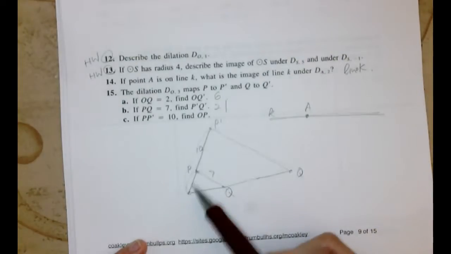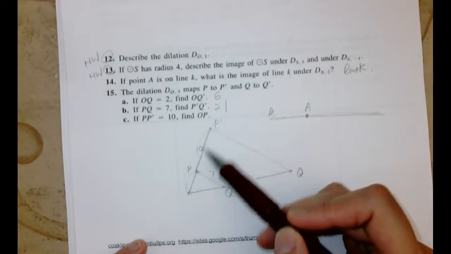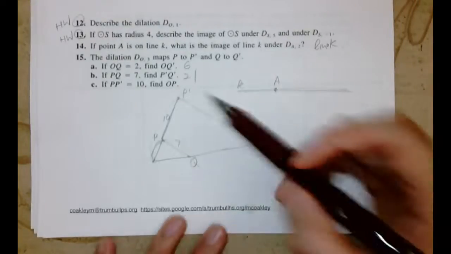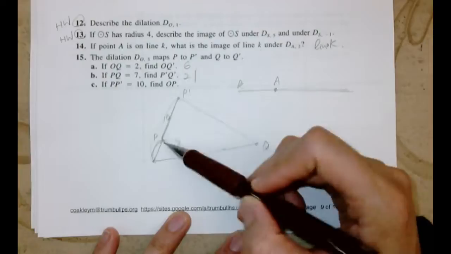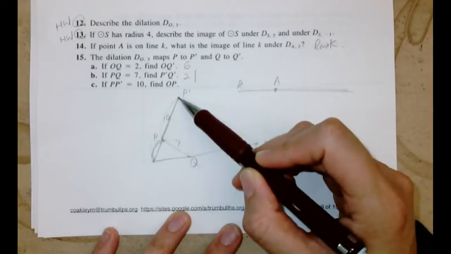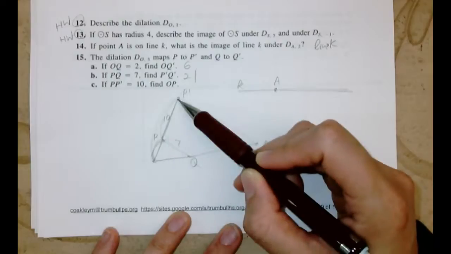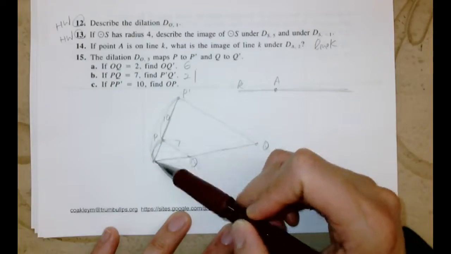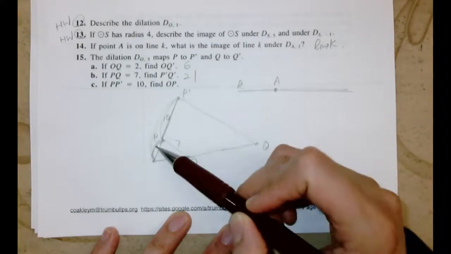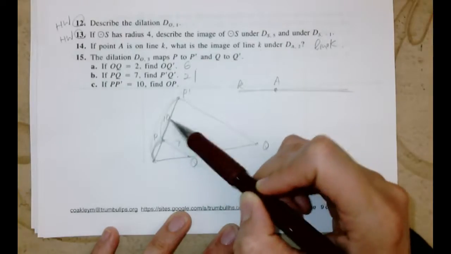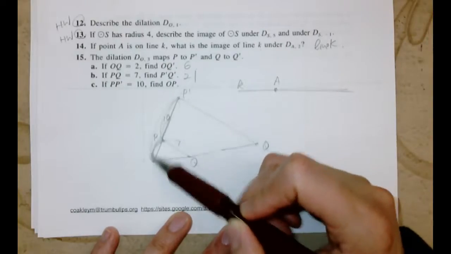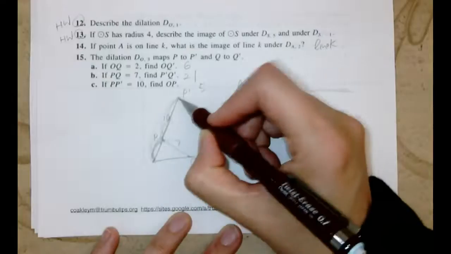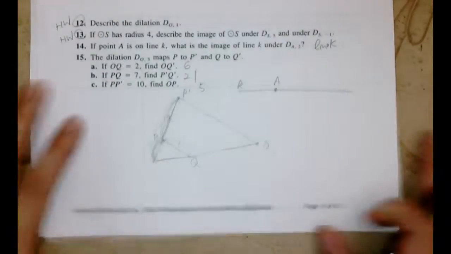And if this distance is 10, OP, what is, wait, here is 10. So what is this, right? Okay, so you remember this, this to this, the whole thing to this should be, no, I'm sorry, the whole thing to this should be 1 to 3. So this should be 2 to 1, right? Because this is 1, 2, 3. This is 2 to 1. So OP should be 5. Because this is 2 and this is 1. And that's 10. So that's 5. Okay, I think that's it.